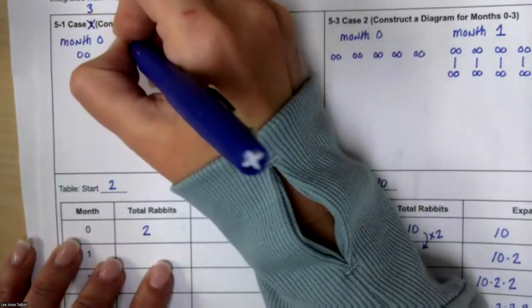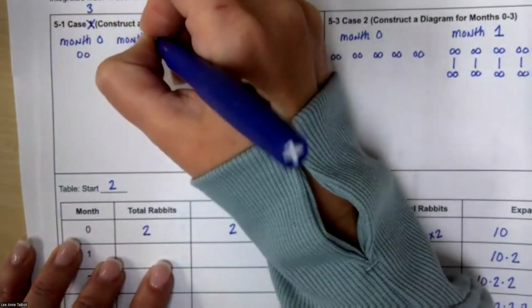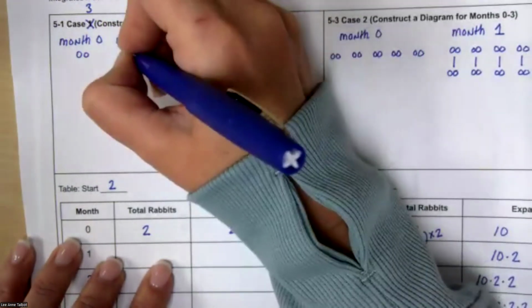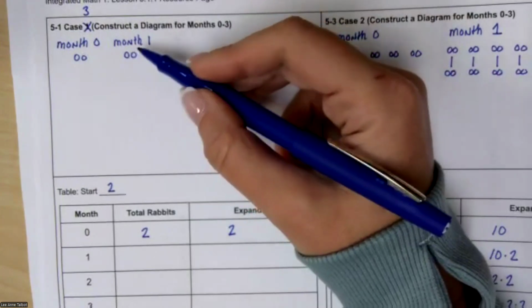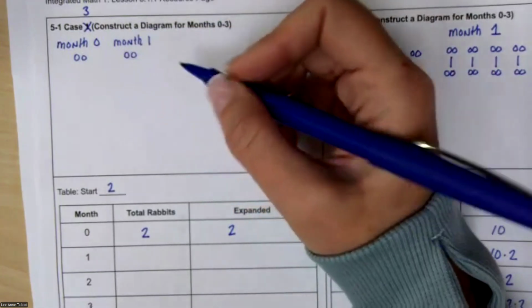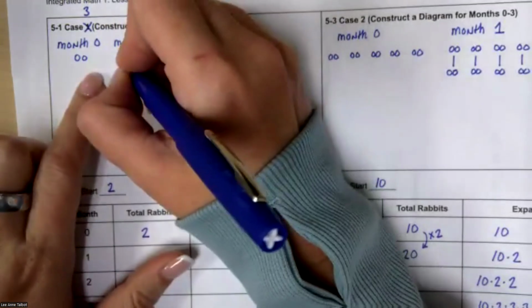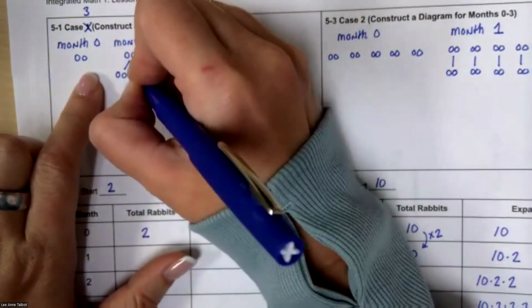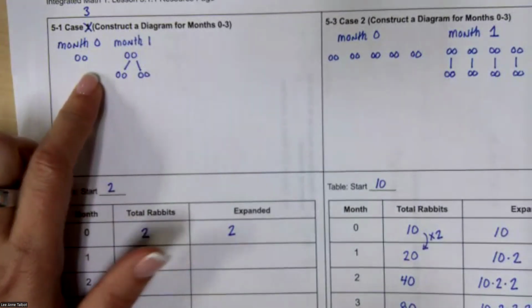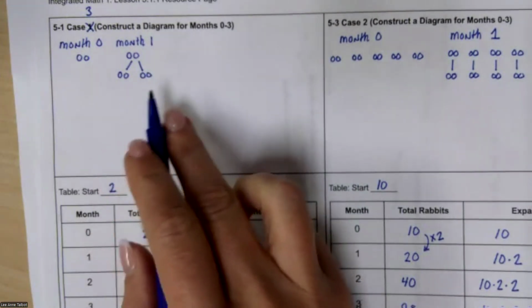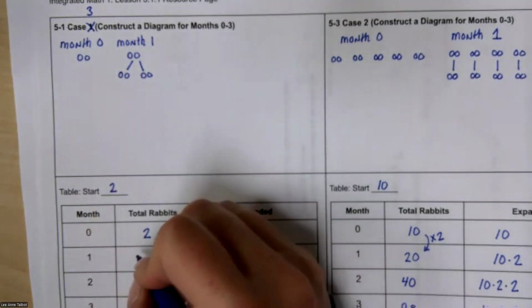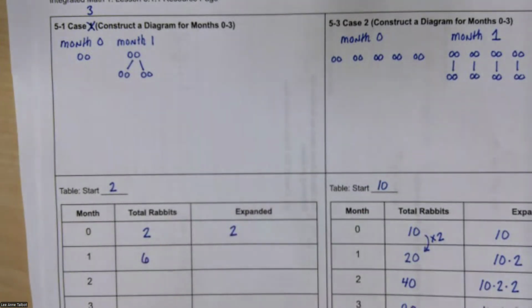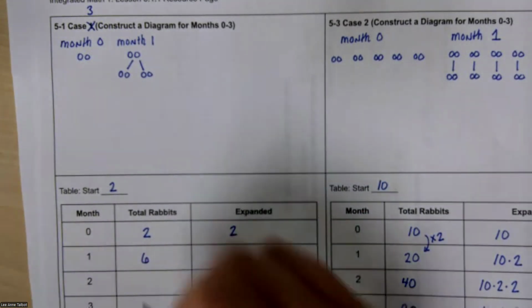Now, what do you think the multiplier is? You have a couple of good guesses there. Okay, so here's month 1. There's my original 2. It says each pair has 4. So I'm going to split them off into 2 pairs. So each pair has 4 per month. How many total is there in month 1? 6. So it's times 3.